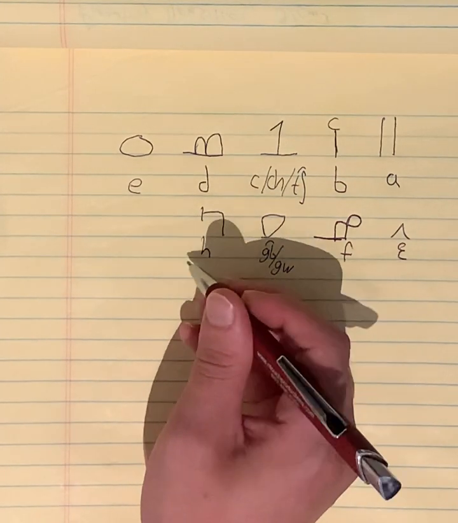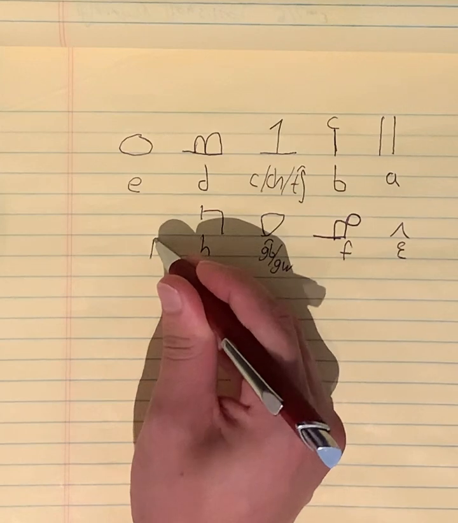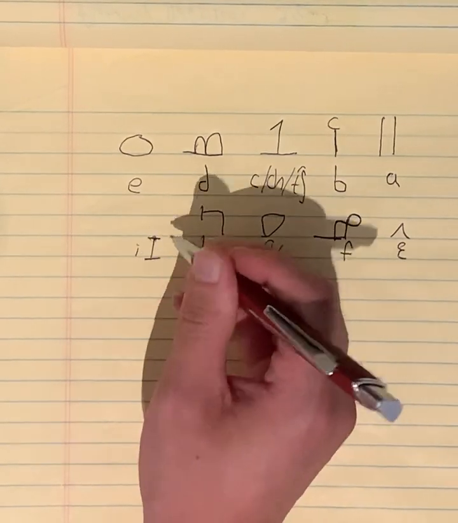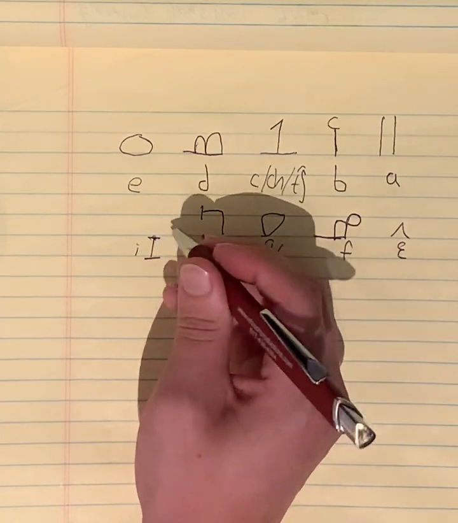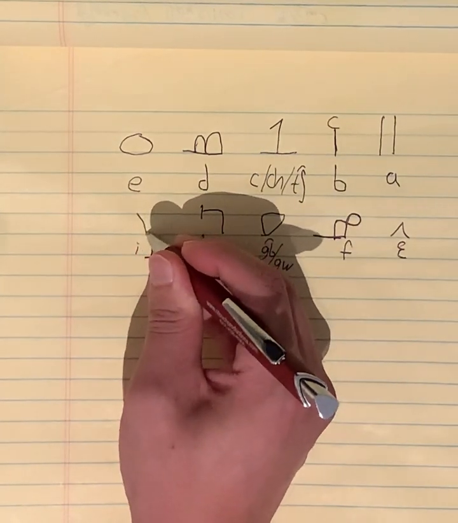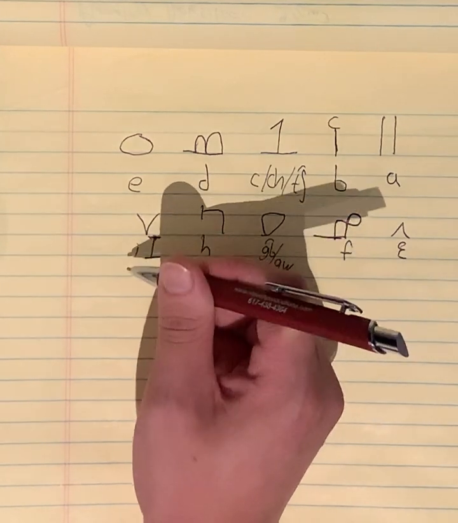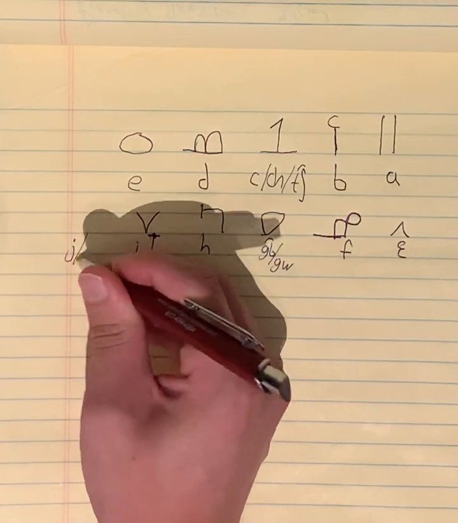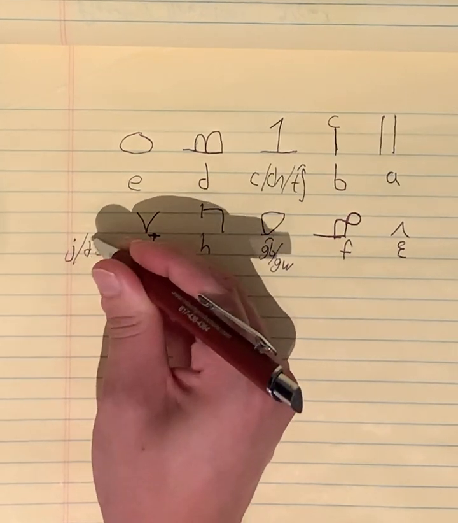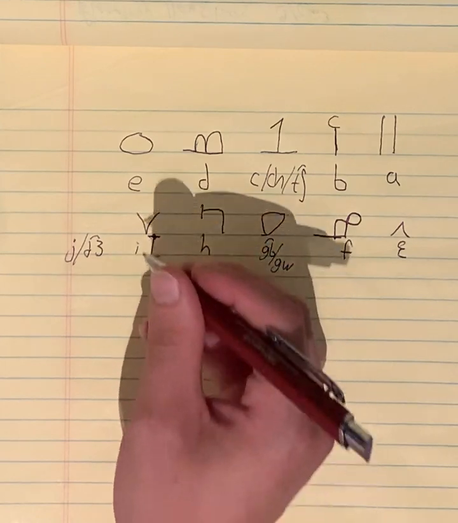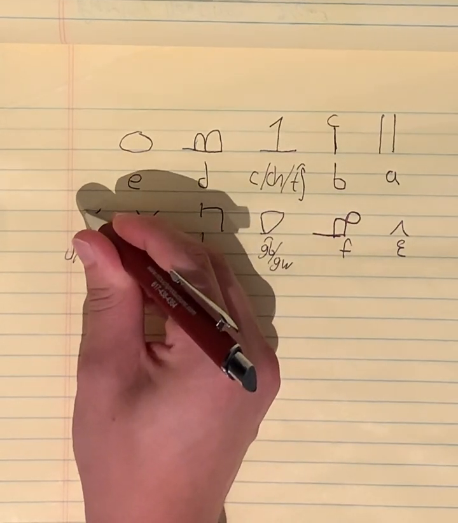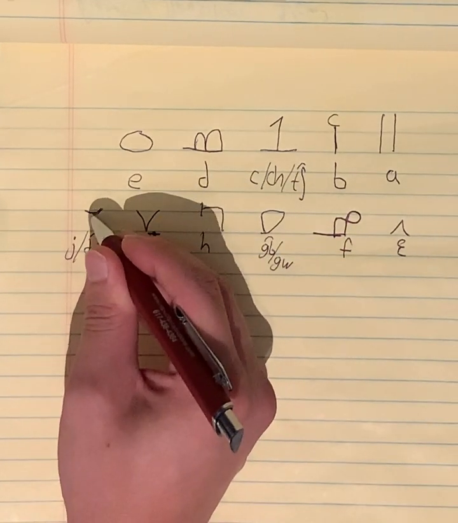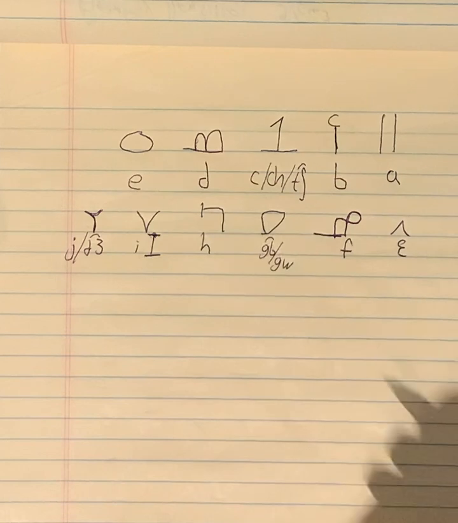Then we've got the E vowel sound. Sorry, that should just be like an I. And you write it like, kind of like this V that caves in. Next we have J, also written this way in IPA. You'll see that in the app. Yeah, so it's kind of like this cup and then this line that curves down to bring it to the ground.